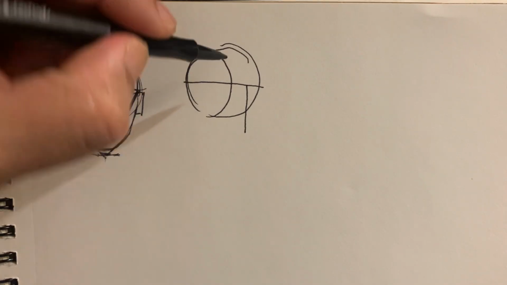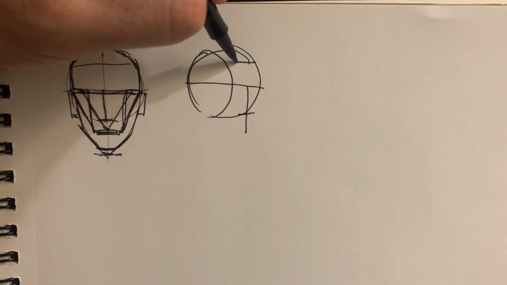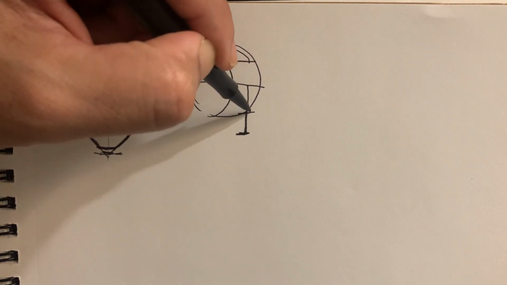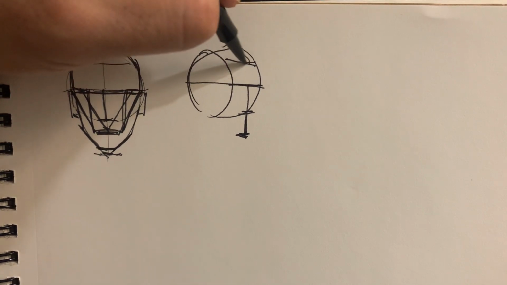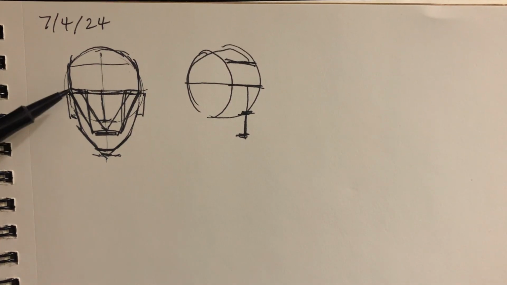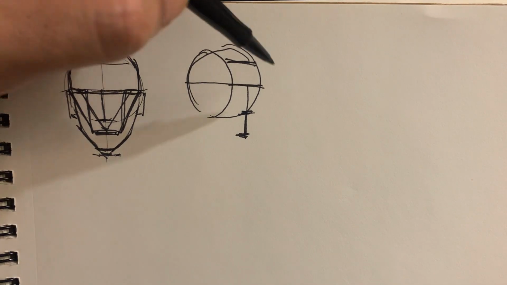All right. Get your proportions set up. So how do we translate what we know about the front view to the 3/4 view here?